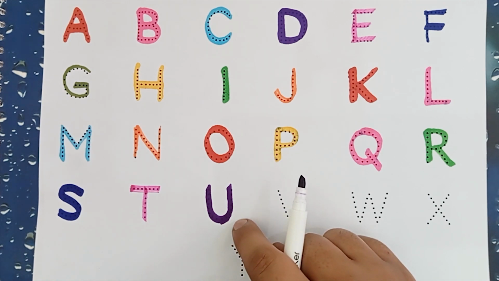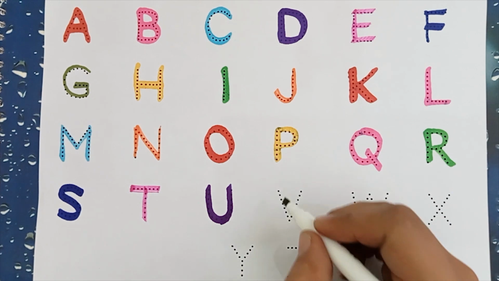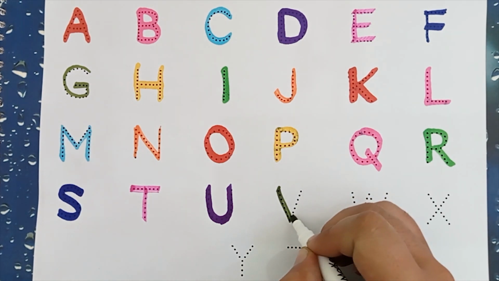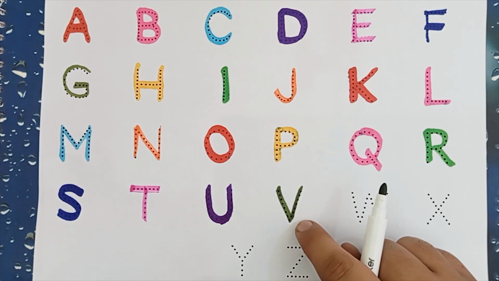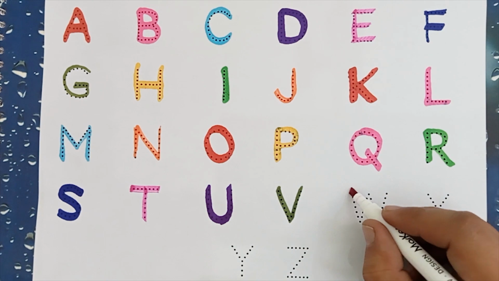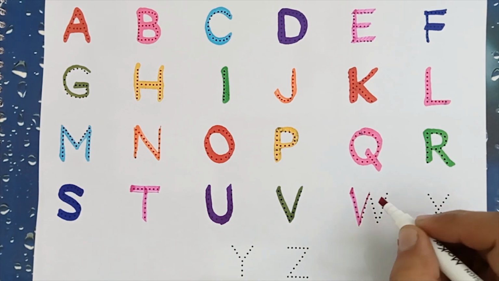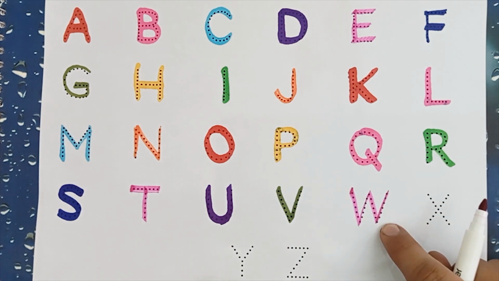U. U is for unicorn. V. V is for violin. W. W is for watch.